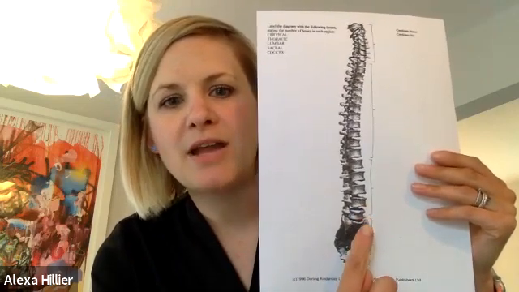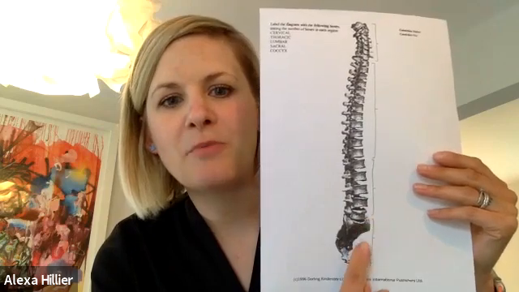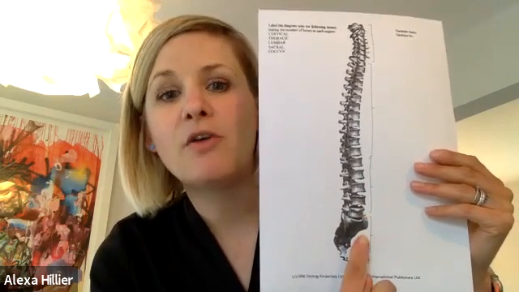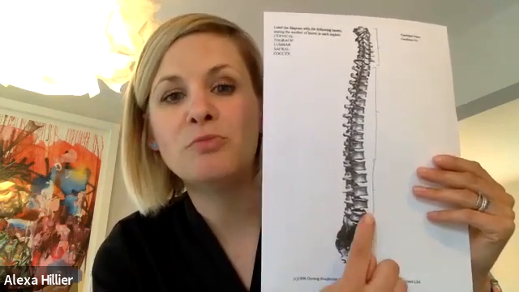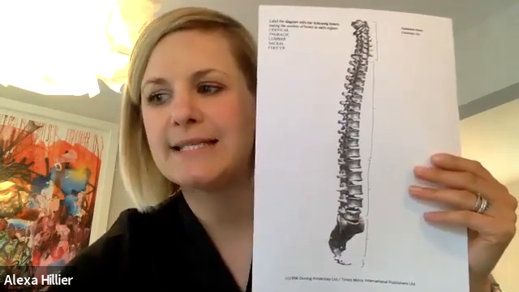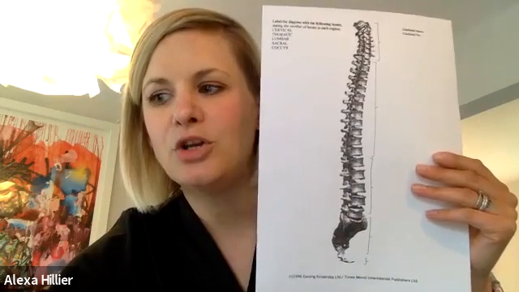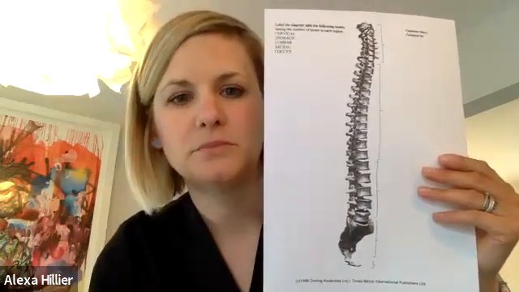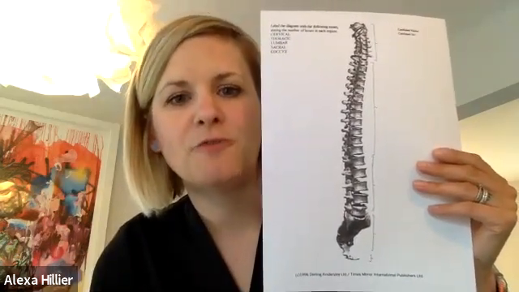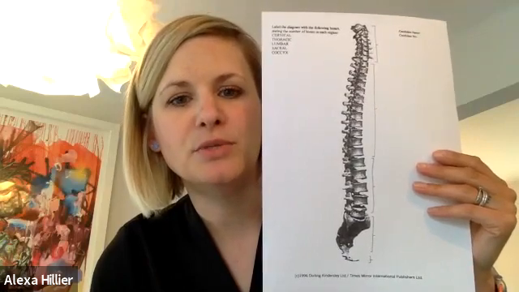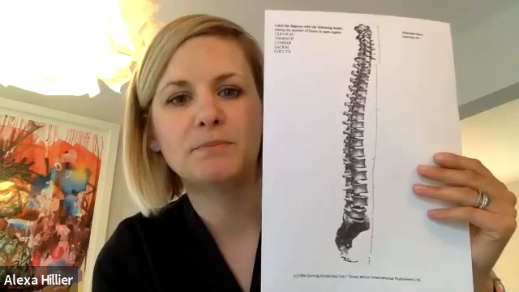We've then got an area of 5 bones here, but these are fused. There's no movement in this area here. This is the sacrum, S-A-C-R-U-M. So 5 fused bones in the sacral region or sacrum.